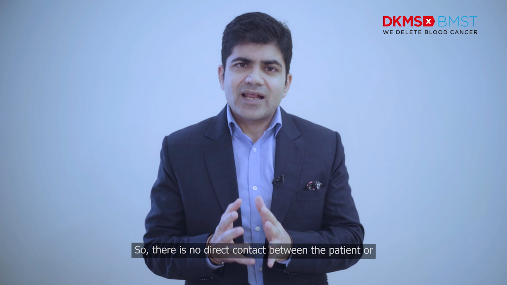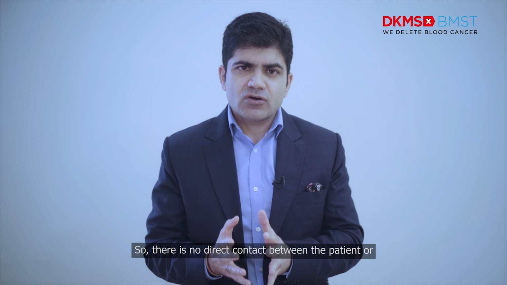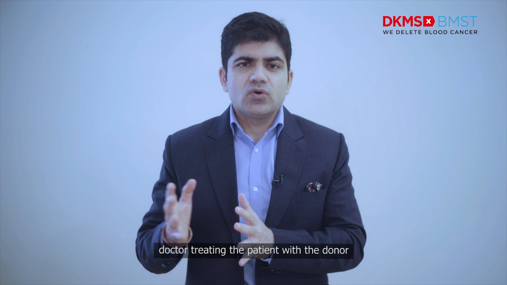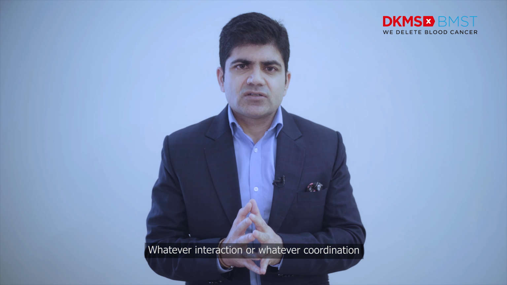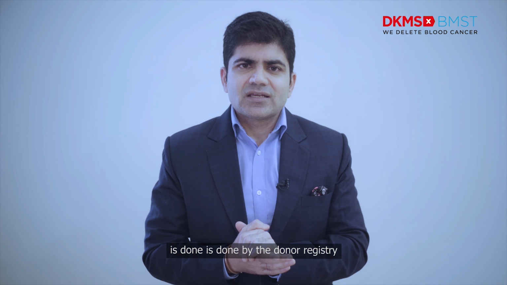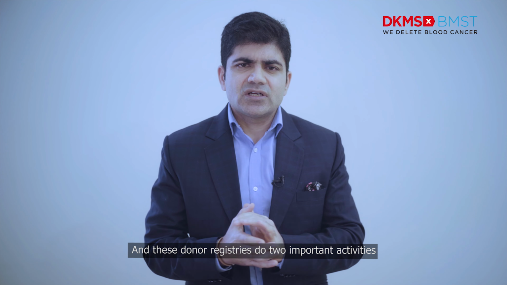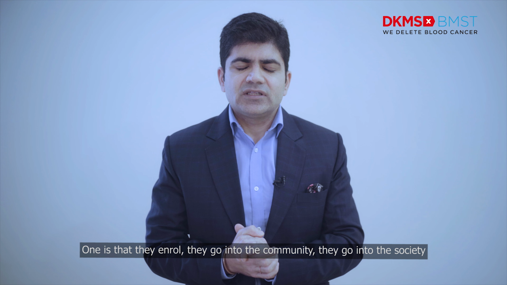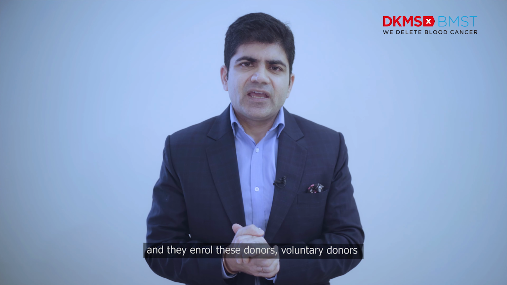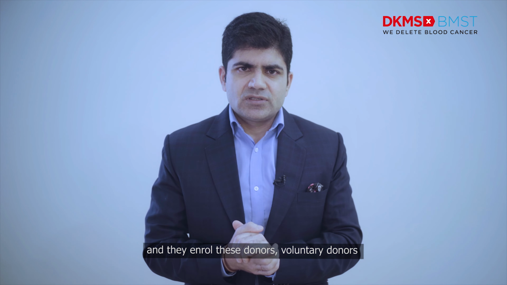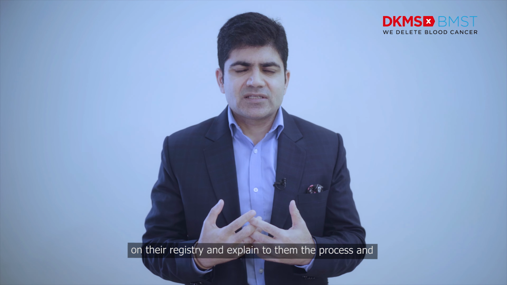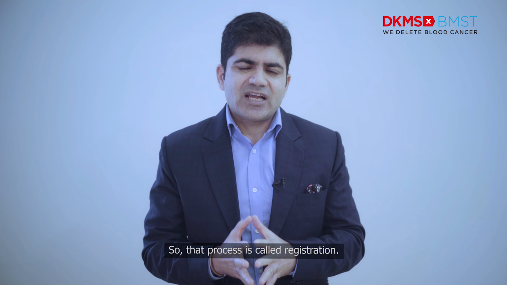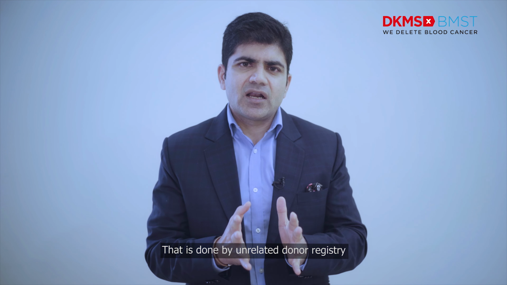There is no direct relation or contact between the patient, or the doctor of the patient who's being treated, and the donor. Whatever interaction or coordination is done by the donor registry. These donor registries basically do two important activities. One is that they go into the community, into society, and enroll voluntary donors on their registry, and then explain the process to them, so that these people are ready for donation when anyone requires a transplantation. That's a process called registration, and that is done by the unrelated donor registry.